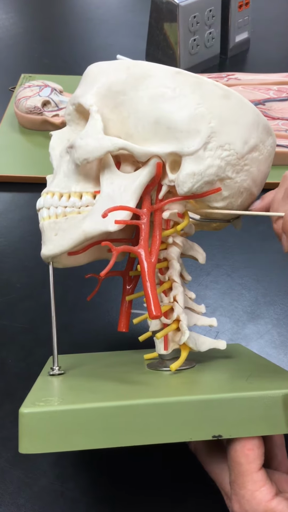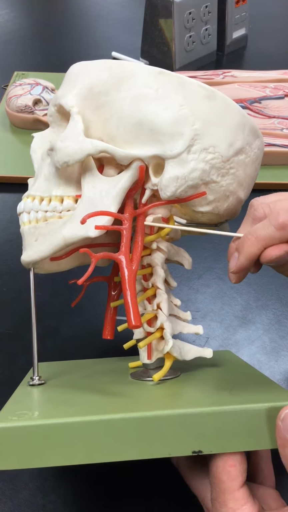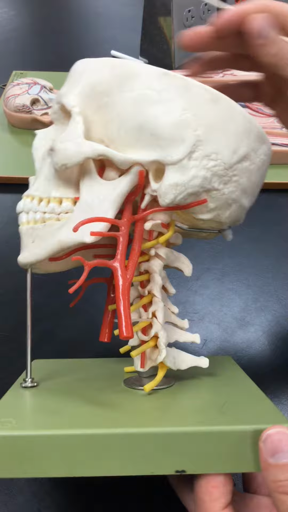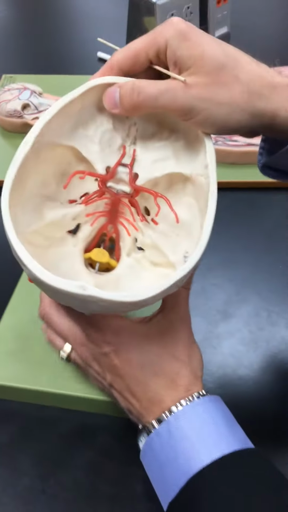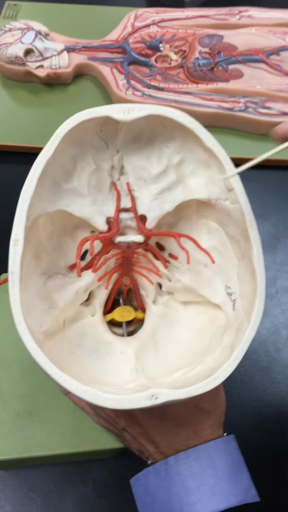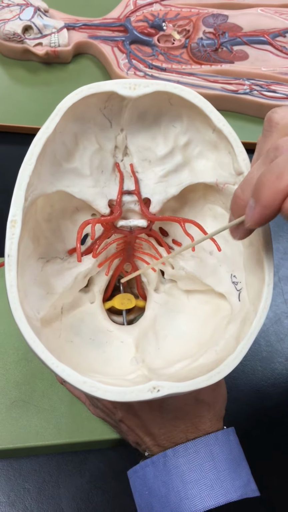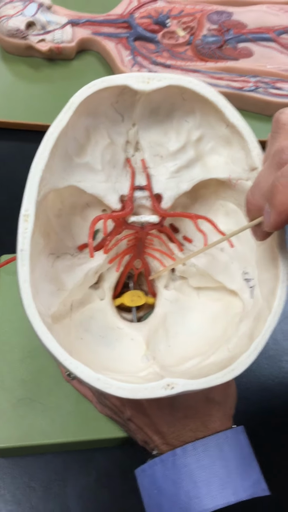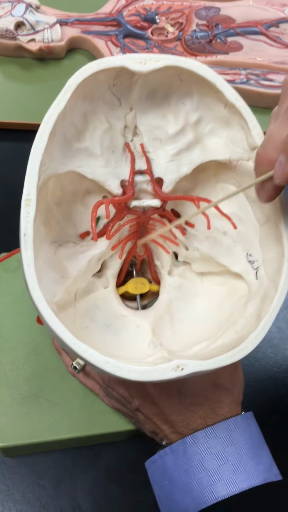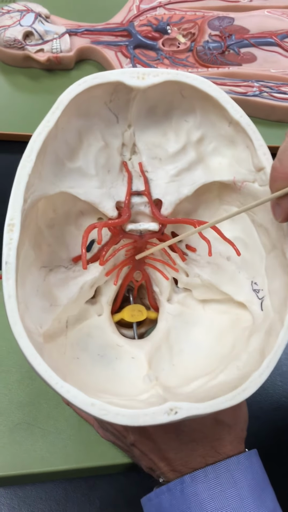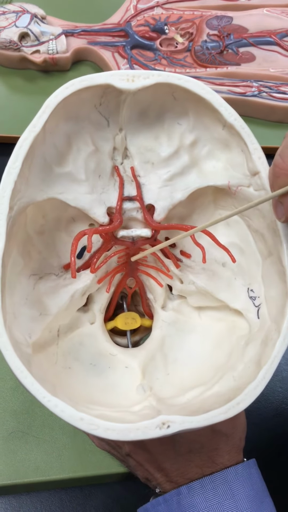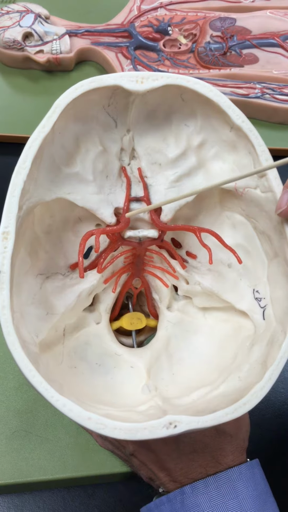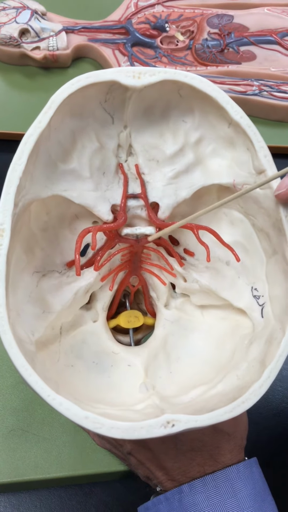We said that the vertebral artery is going up through the foramen magnum and the internal carotid is going through the carotid canal. Let's look at those from the inside. When you look inside the cranium, we see those 2 vertebral arteries, one here and one here, going through the foramen magnum. Together they form this vessel called the basilar artery. The basilar artery comes up and joins this circular structure called the circle of Willis.